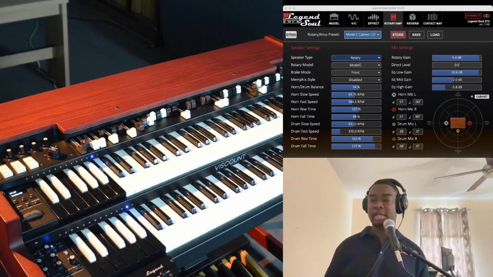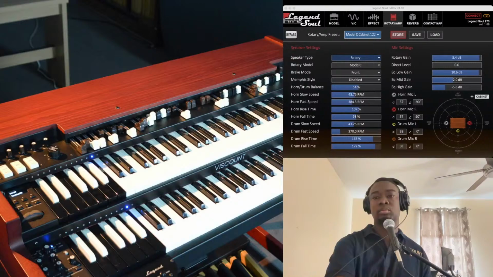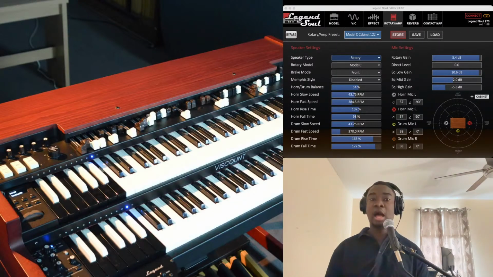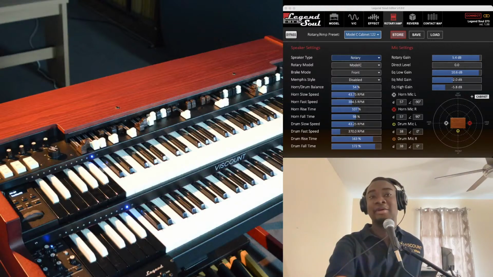I'm gonna say this too, while y'all are watching, the internal sim affects a lot of things. If you have an internal sim that is bad, it will expose a lot of stuff of the organ and make the organ sound horrible.